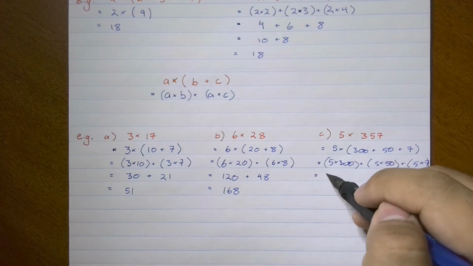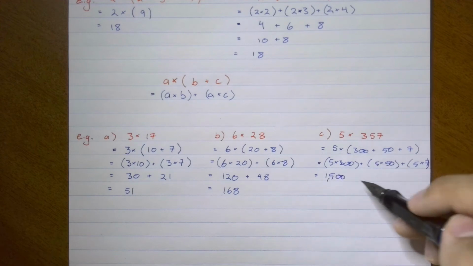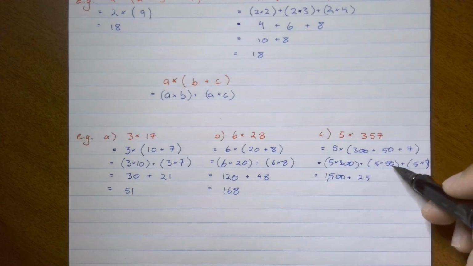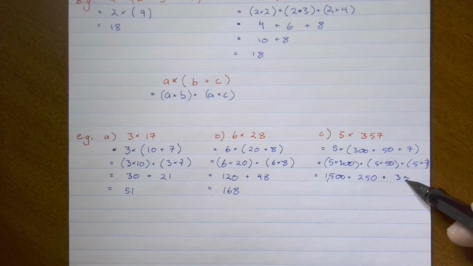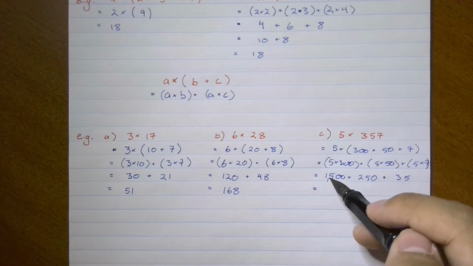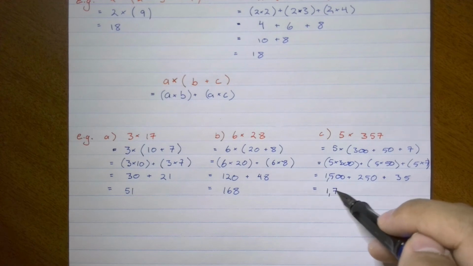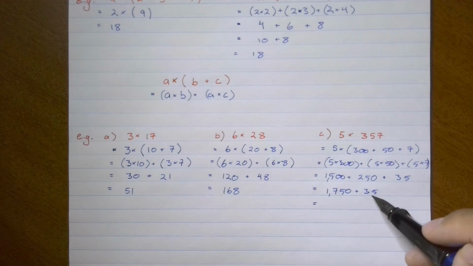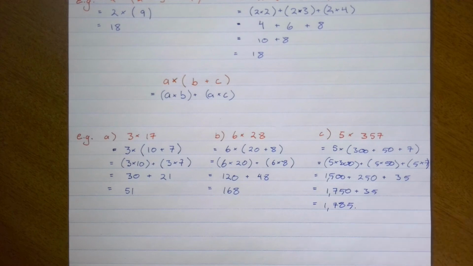5 times 3 is 15 with 2 zeros that we have not used. 5 times 50, well, 5 times 5 is 25 with a 0 which we haven't used. And 5 times 7 is 35. Adding things all together, this becomes 1,500 plus 250 is 1,750 plus 35, which becomes 1,785.